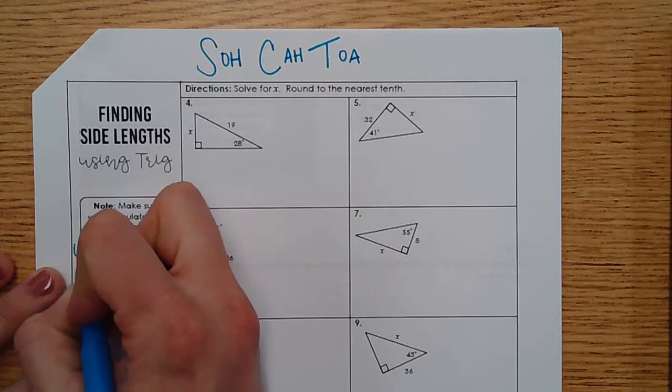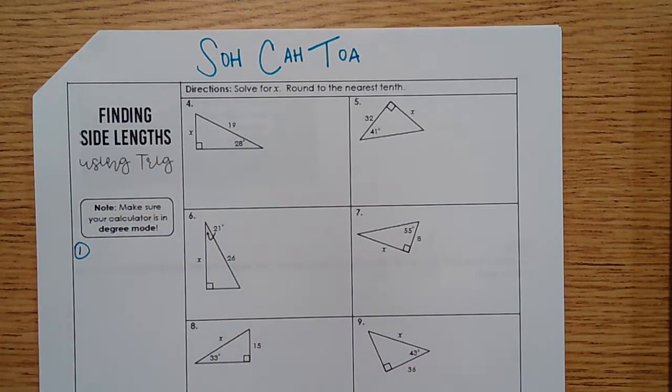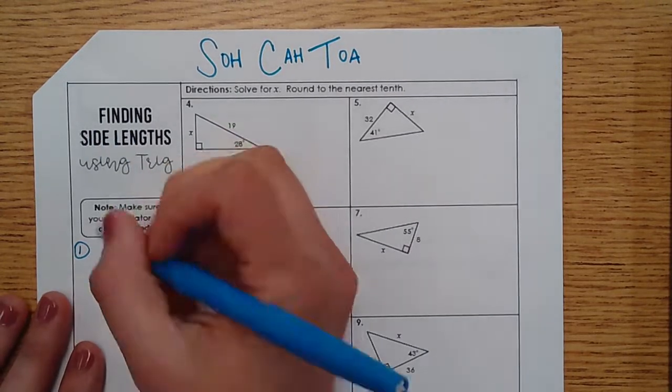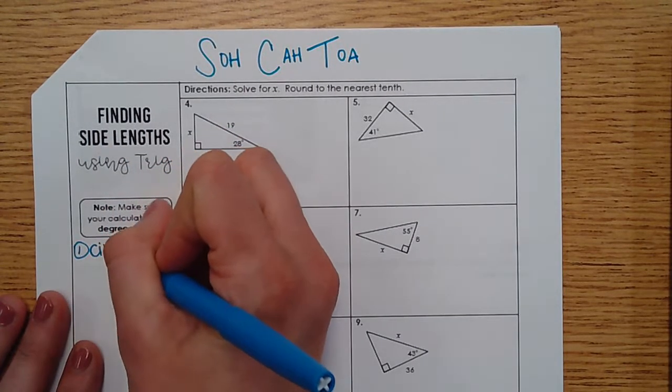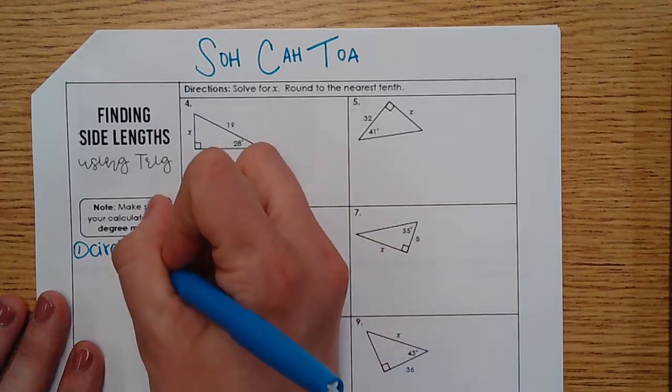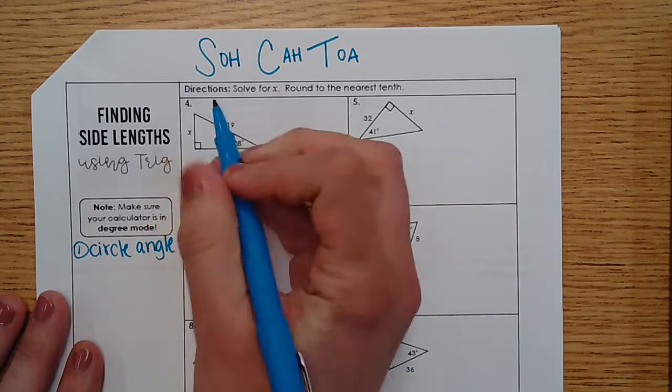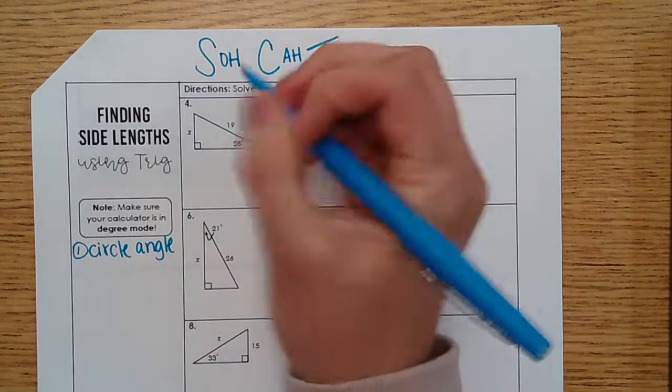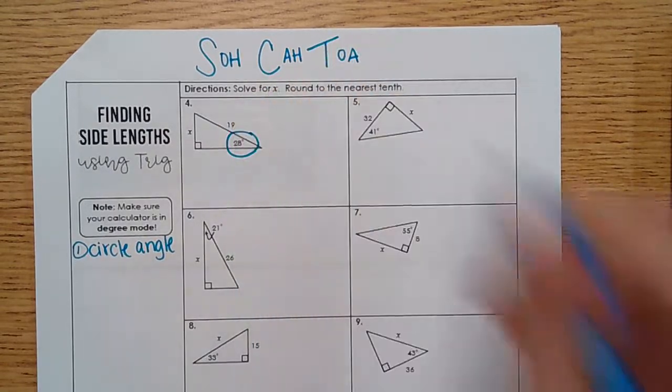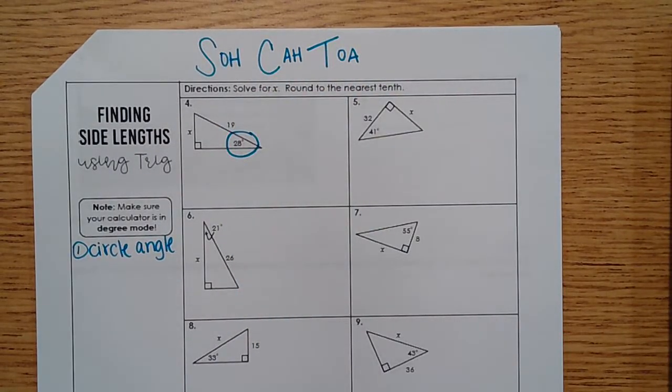So step one, actually, let me get my Desmos ready for you guys. All right, here we go. So step number one, circle the angle. We have a right triangle here, and we're going to identify where our perspective is from. My perspective is from the 28 degrees here.